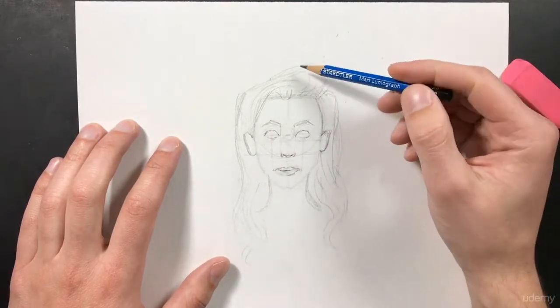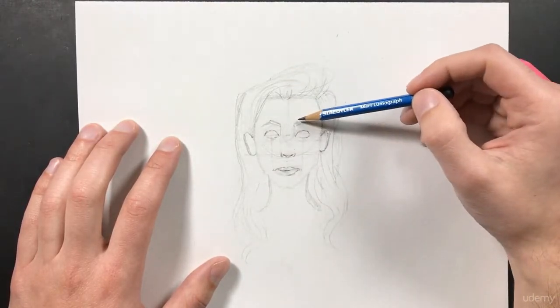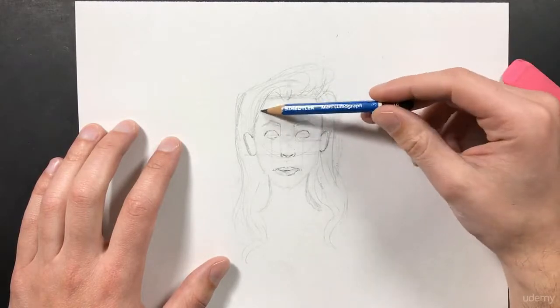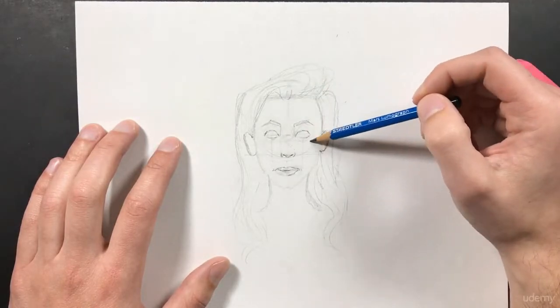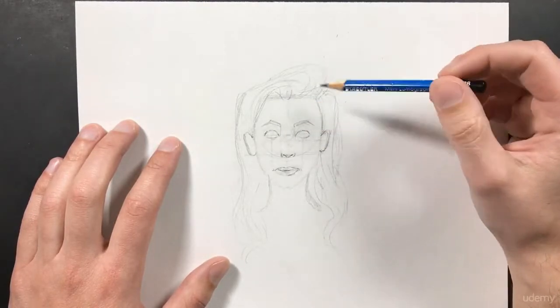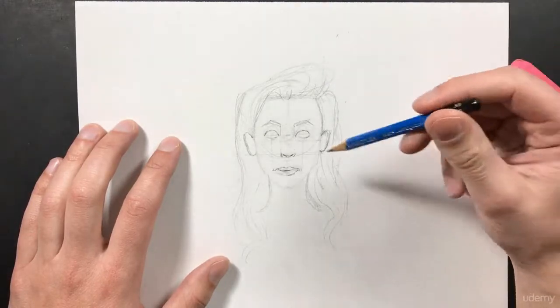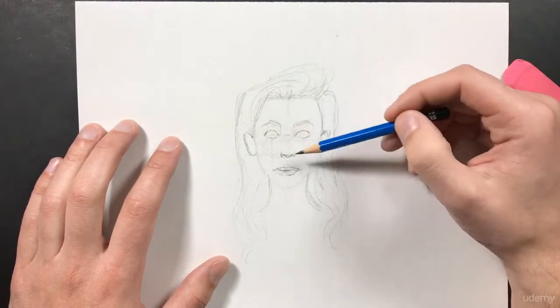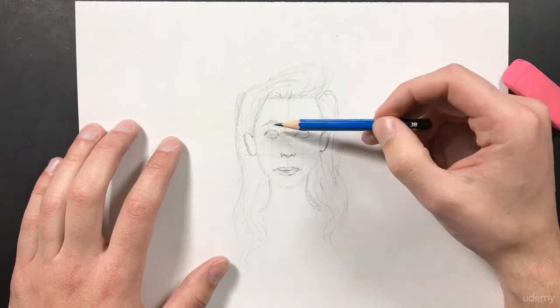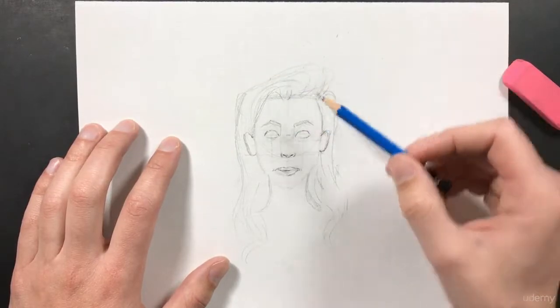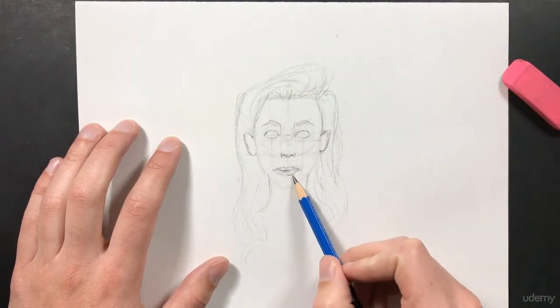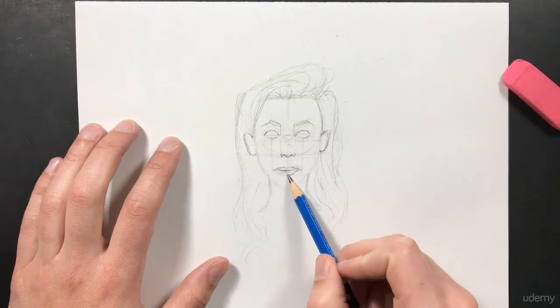Now, a thing to note is when you're creating your characters, the bigger their forehead looks, the younger they're going to look. And same with their eyes. The bigger their eyes, the younger they'll look. So if you're drawing, let's say, a baby character, you're going to want their eyes to be really big, and you're going to want their forehead to be really big. Also, the smaller the mouth, the younger they look. And so if you're drawing a baby, you want their mouth to be very, very small.